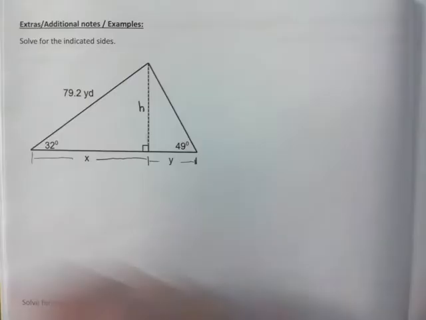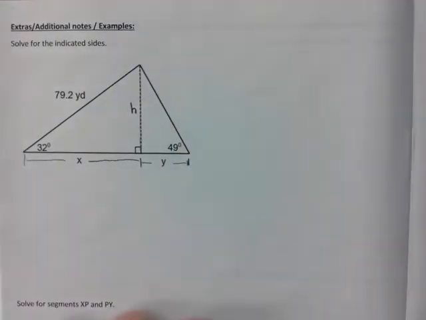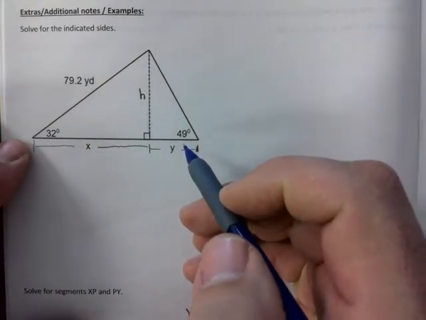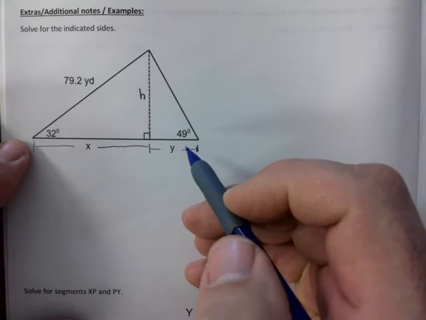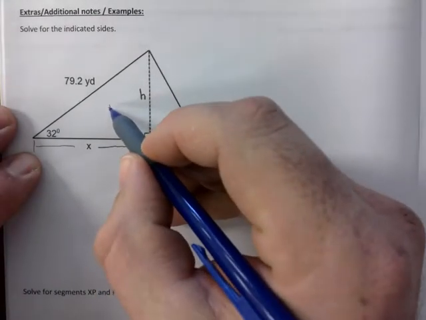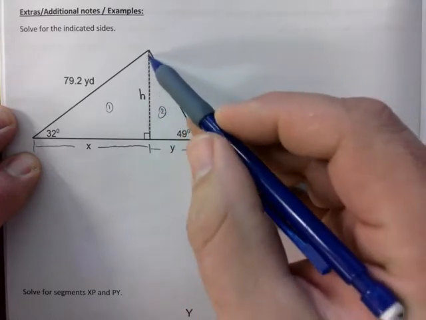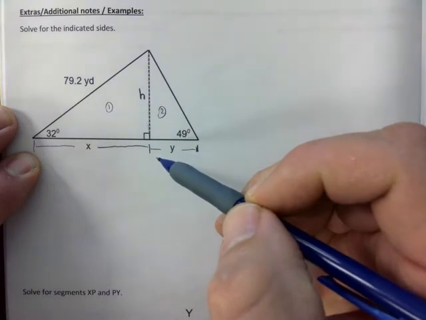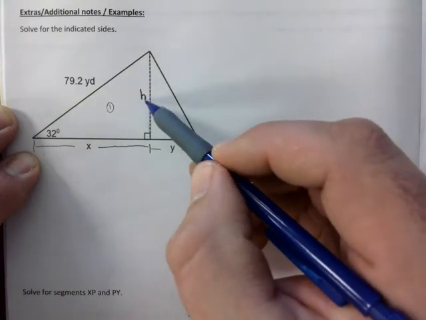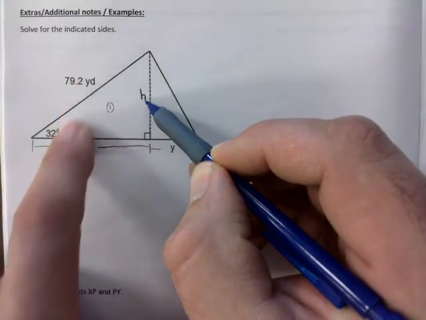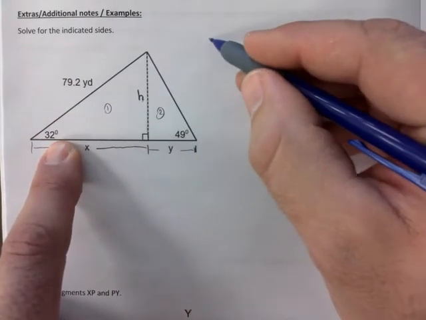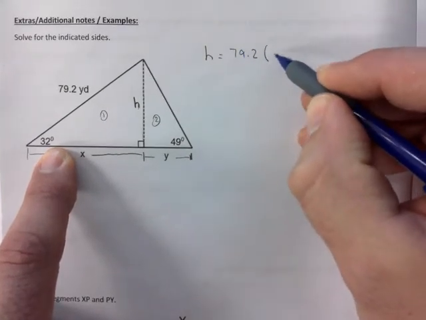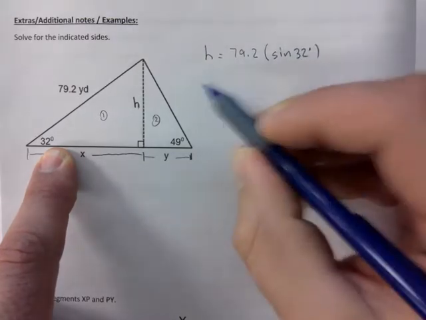This one, right, involves you slicing the triangle. You got to slice it up, right? So, what will I do first? I think I'm going to just cut it into, in this case, if I slice it like this, I can work with that. But it's probably a good idea to find the height right away. Now, I don't know if you notice, right? You've got the side and the angle adjacent to it. So the height is 79.2 times sine of 32. That always works. Okay?